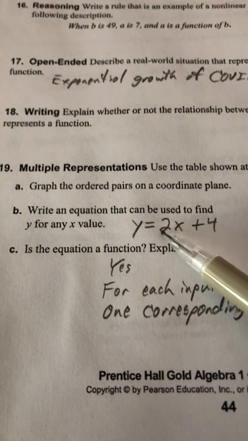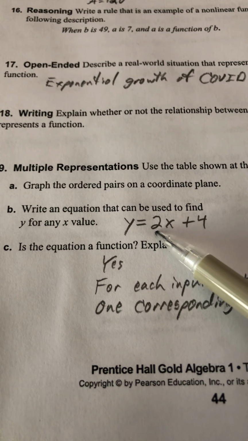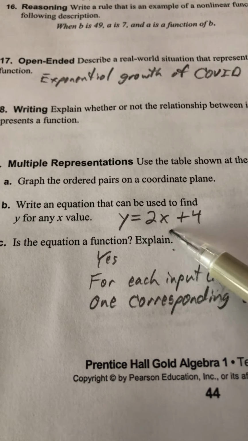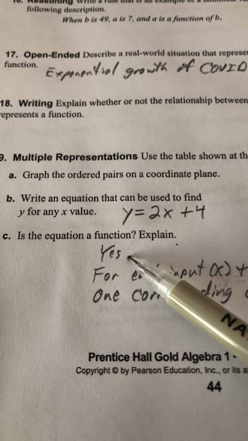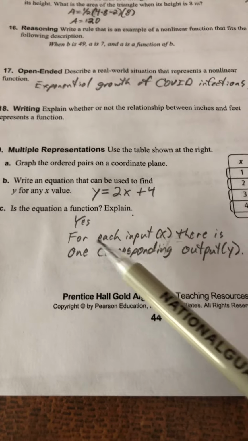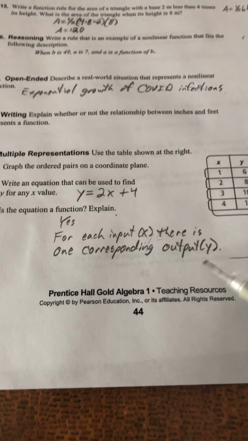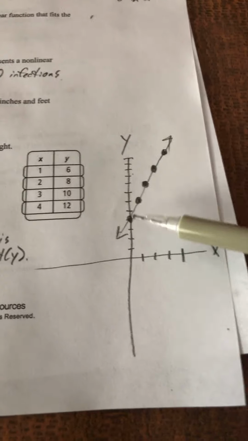So for b, write an equation that you could use to find y for any value x. y equals 2x plus 4. So is the equation a function? Yes, it is, because for each input x, there is one corresponding output y. And it makes a line.